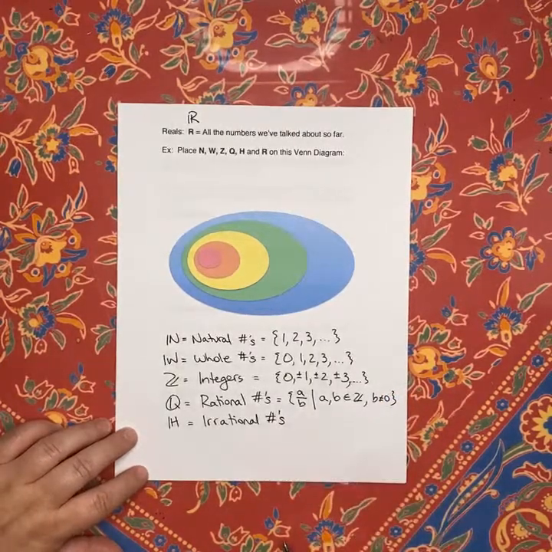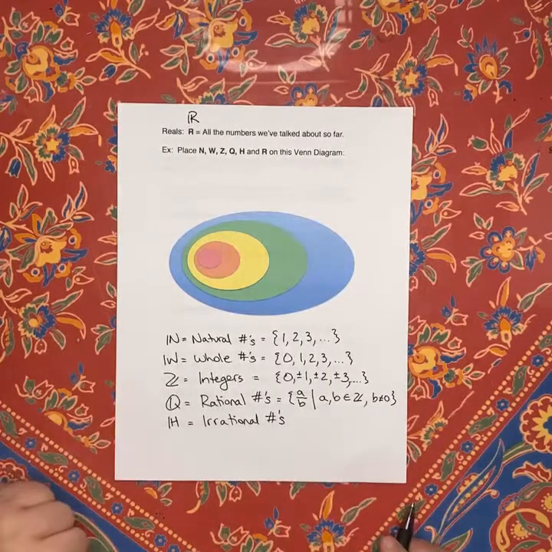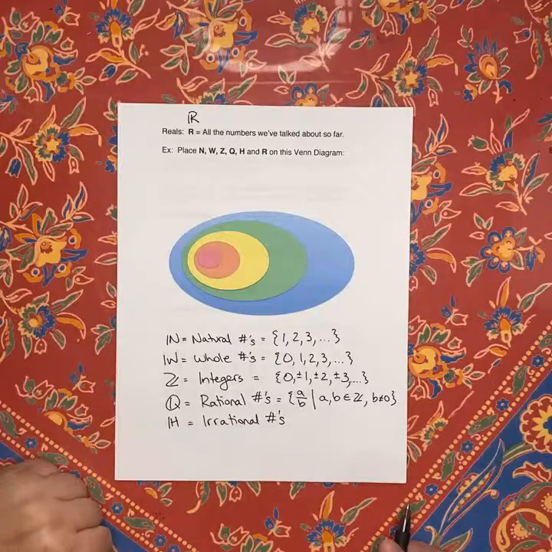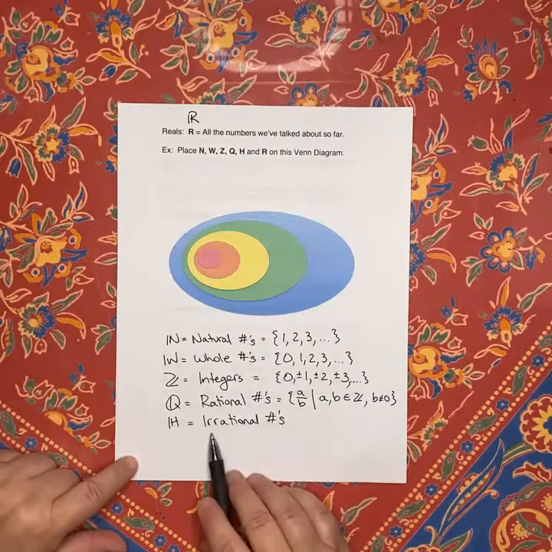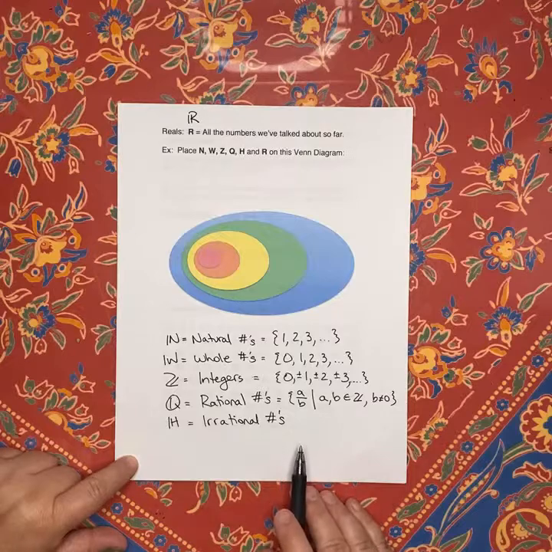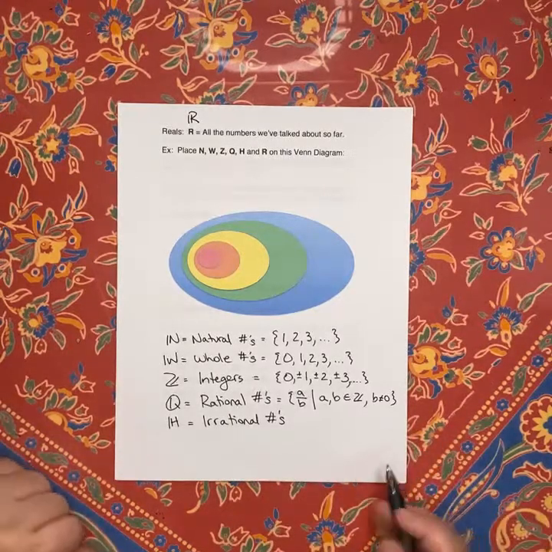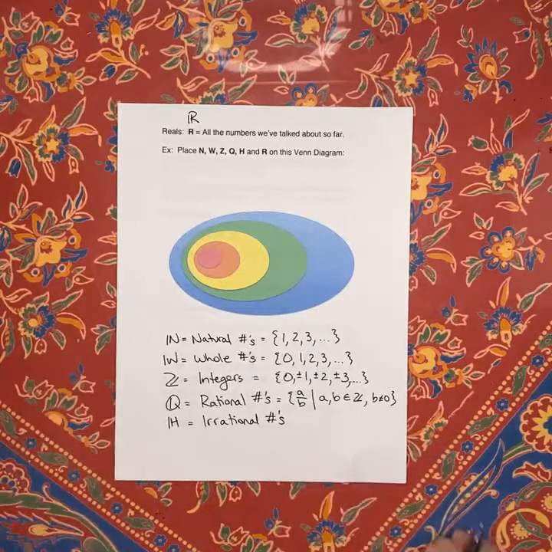Irrational numbers. We're not going to write set builder or anything because these are iconoclasts. They're so different. There are so many of them. There's just no way to write them down or come up with a rule for them. So we're just going to say it's just the set of irrational numbers, and we're not going to try to represent that with anything.